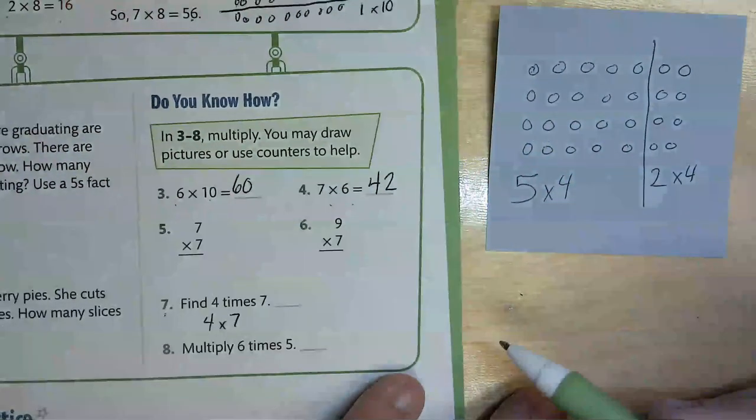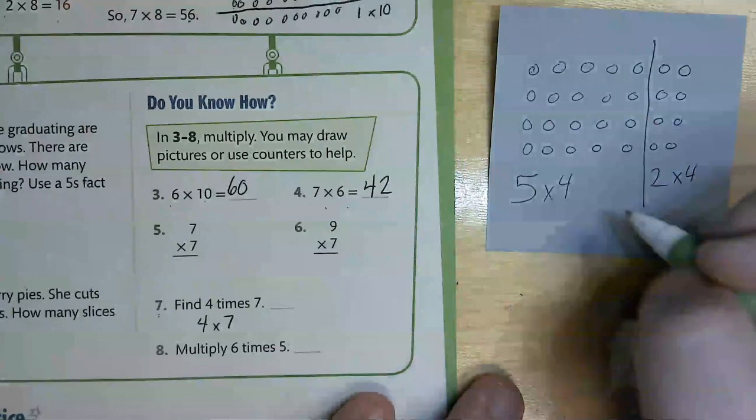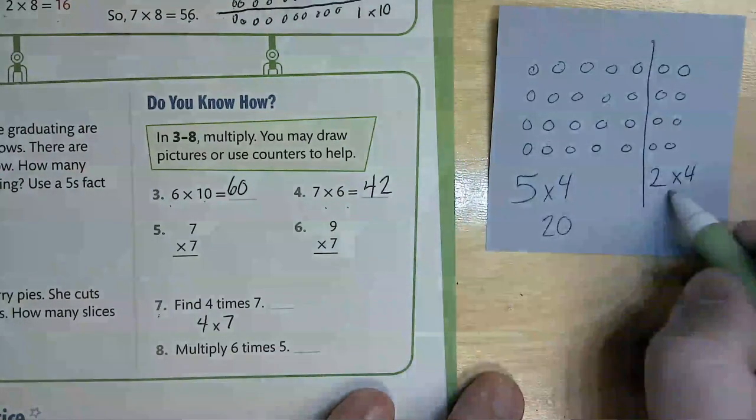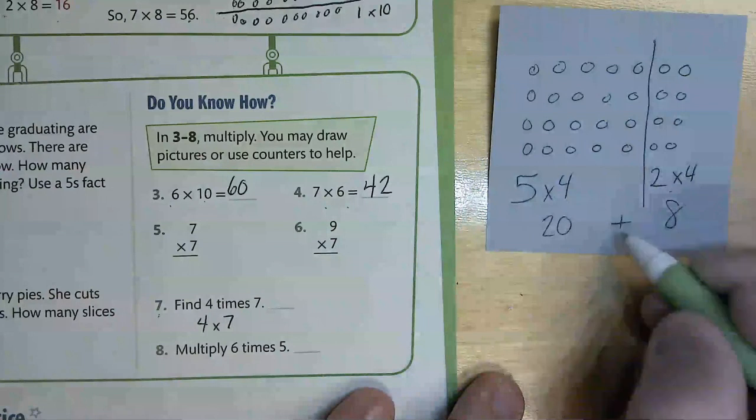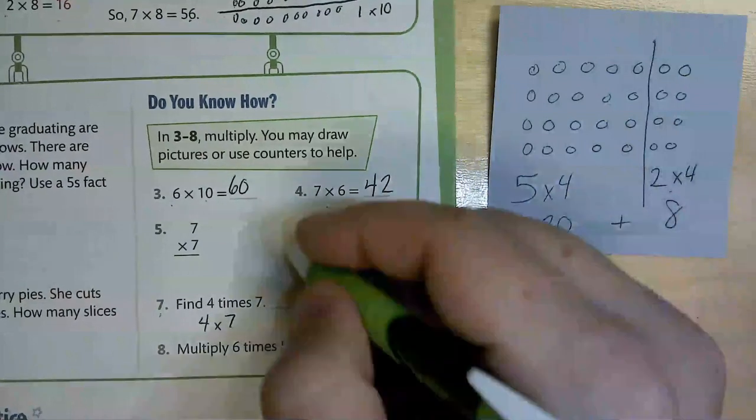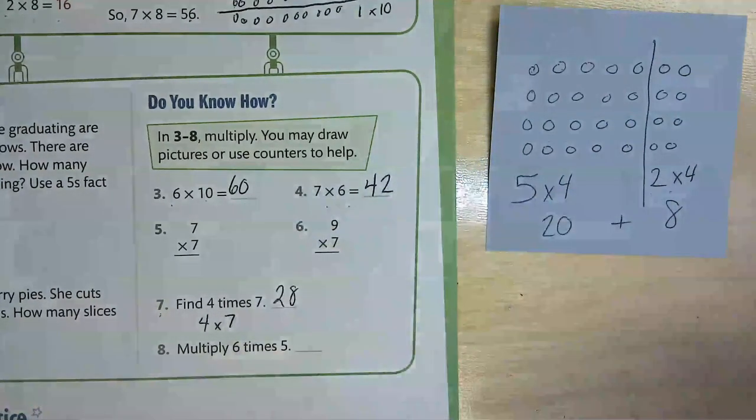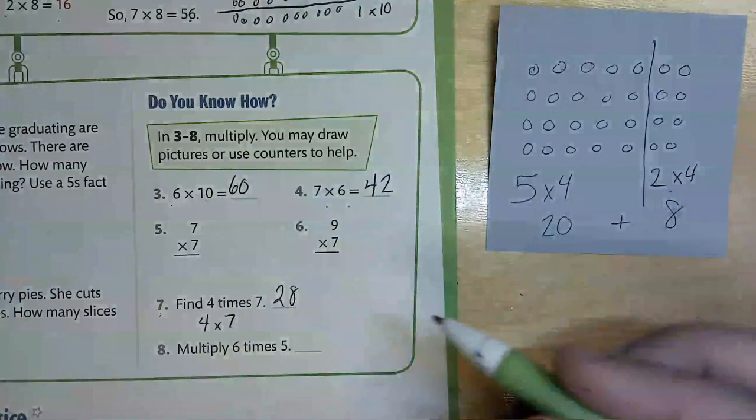Ah, this is a little bit easier, isn't it? 5 times 4 is 20. 2 times 4 is 8. What's 20 plus 8? 28.